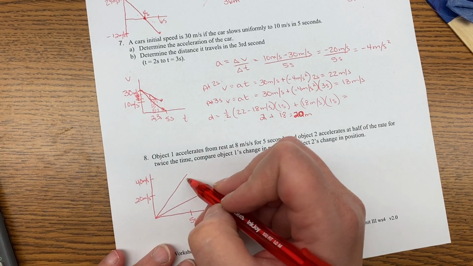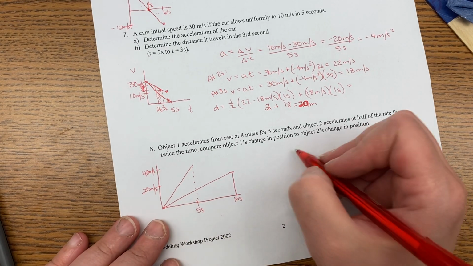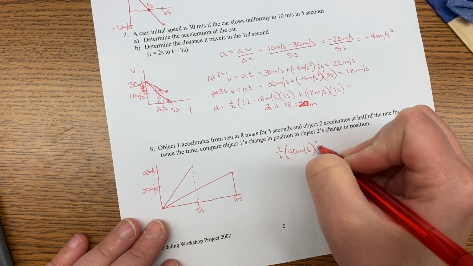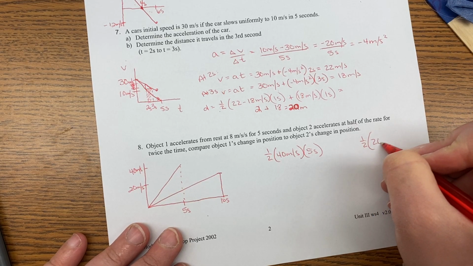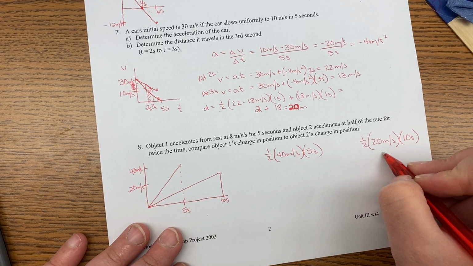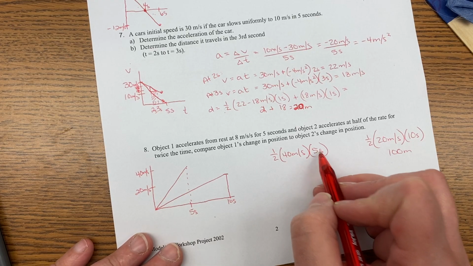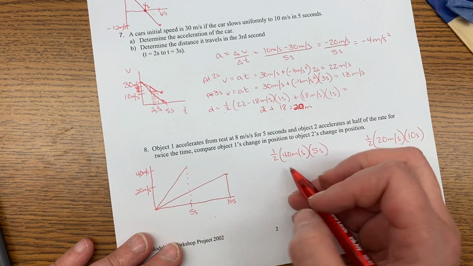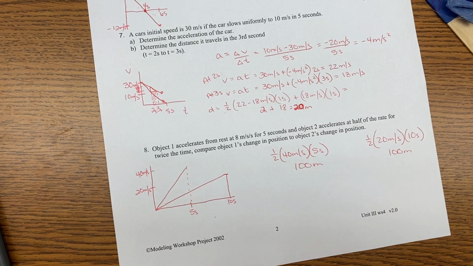And we want to compare these two. So change in position for the first one, we're going to have half 40 meters per second times 5 seconds. And for the other one, half 20 meters per second times 10 seconds. So this is going to be half of 200, so that's 100. And this is going to be 40 times 5, which is 200, multiplied by half. It gives me 100. So we end up with the exact same change in position.